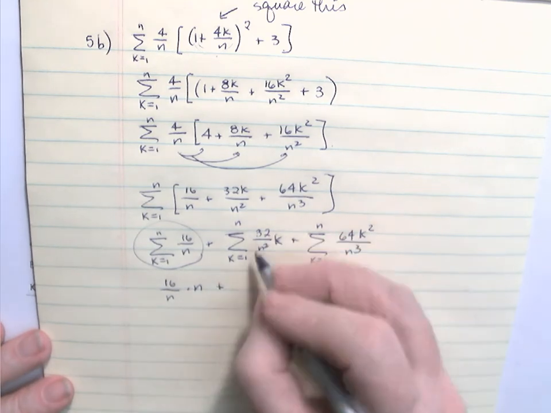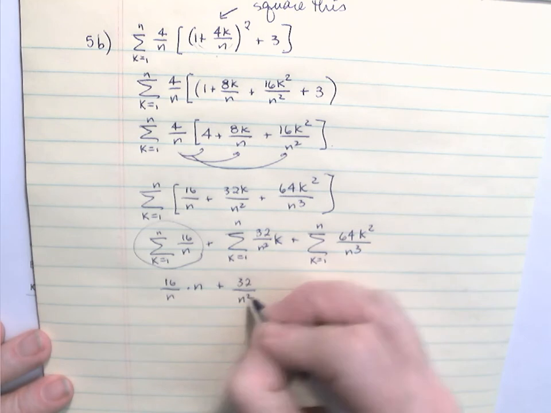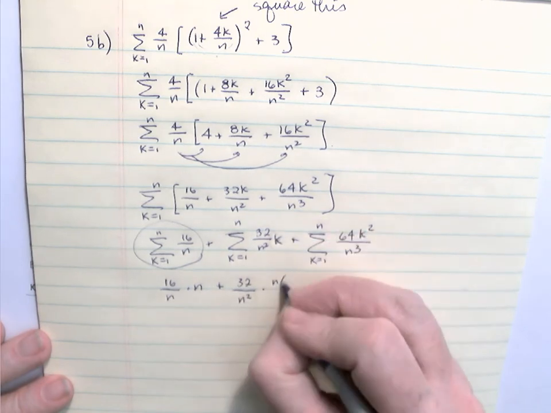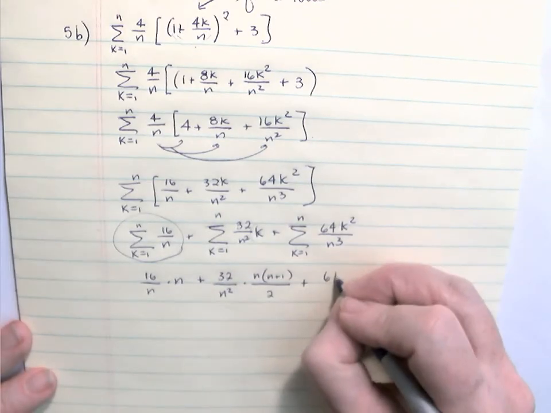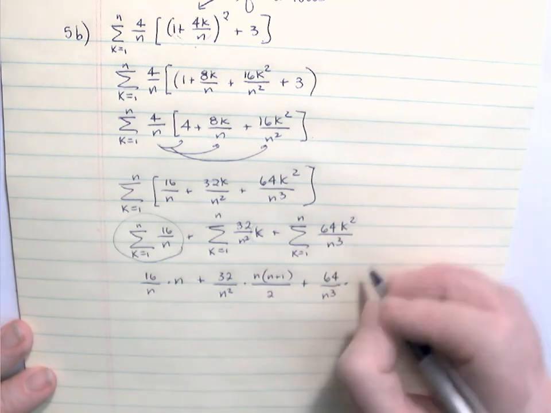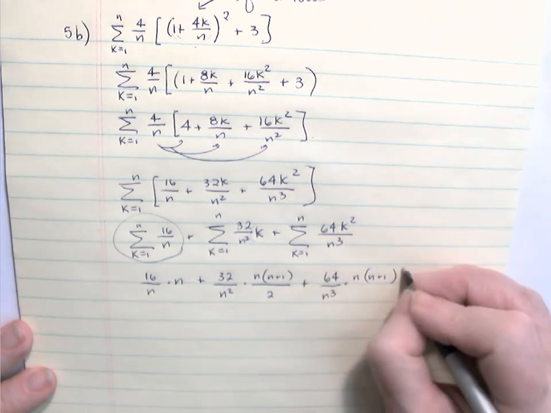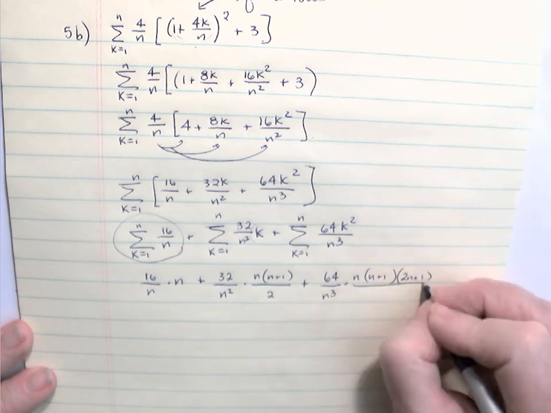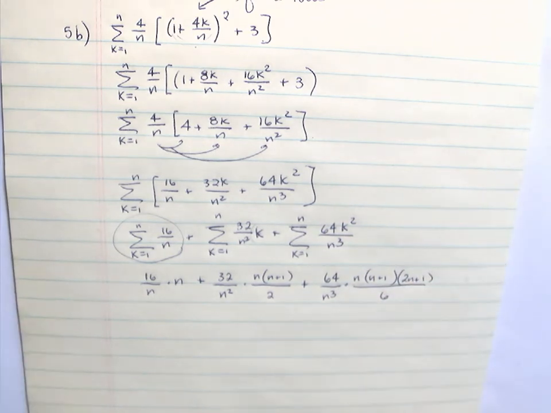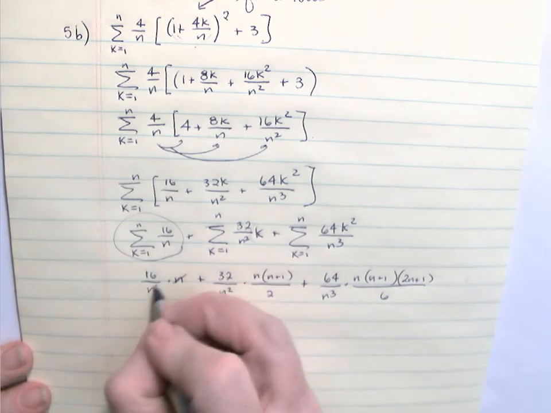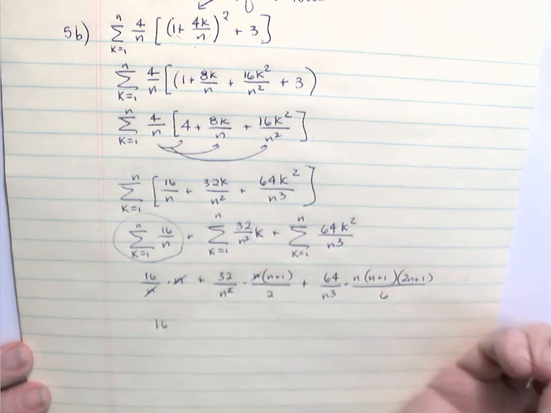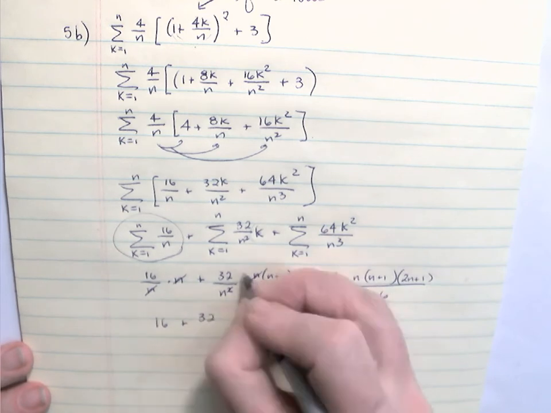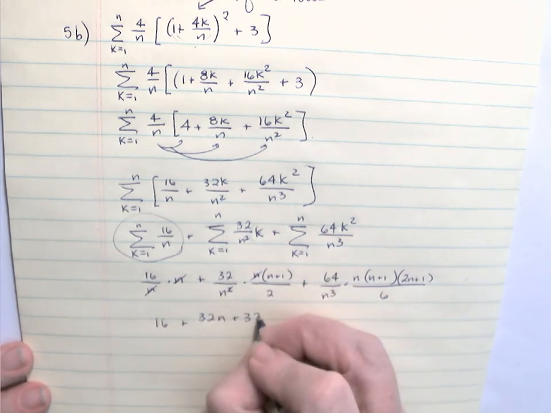In our next term, I'm going to pull along the 32 over n squared. And the formula for sigma k is n times n plus 1 over 2. And then I'm going to pull along the 64 over n cubed. The formula for k squared is n plus 1 times 2n plus 1, all over 6. And now you're going to do something a little bit different. You really just want a string of terms. So I'm going to simplify where I can. For the first term, the n's cancel out, and we're left with 16. For the second term, I can cancel out a single n, and we're left with, I'll distribute that 32, 32n plus 32 all over 2n.